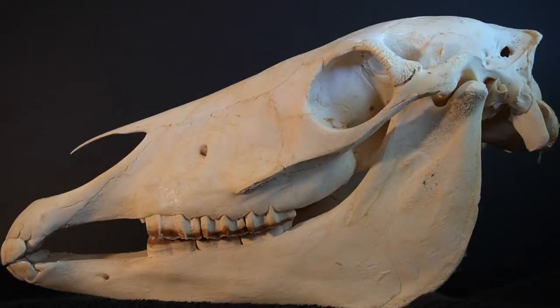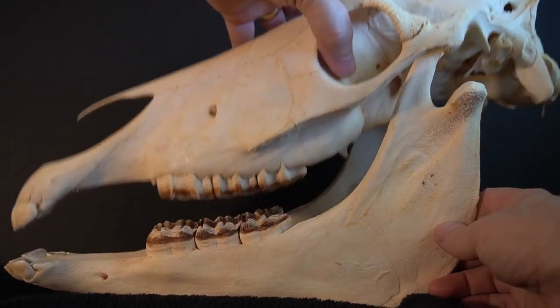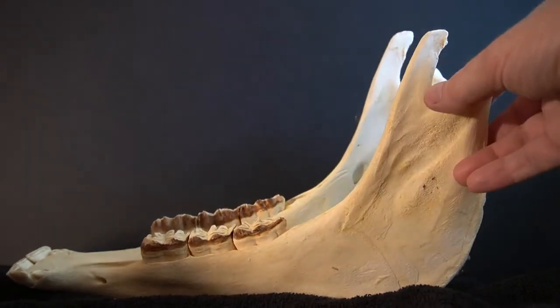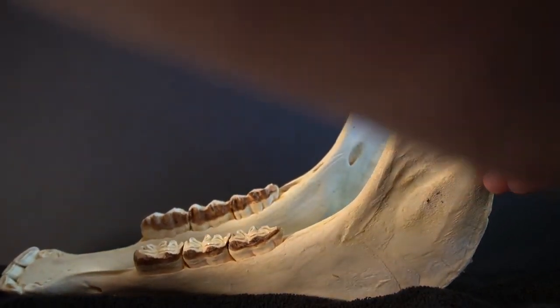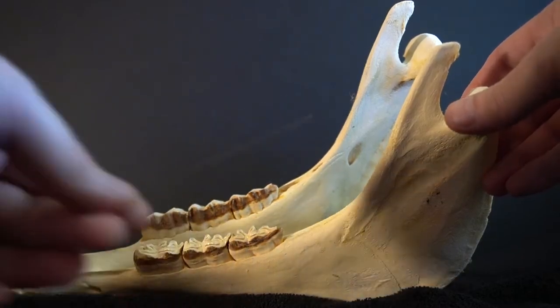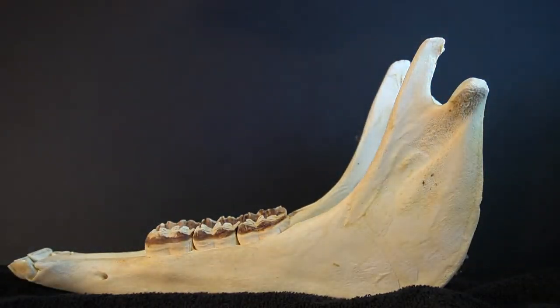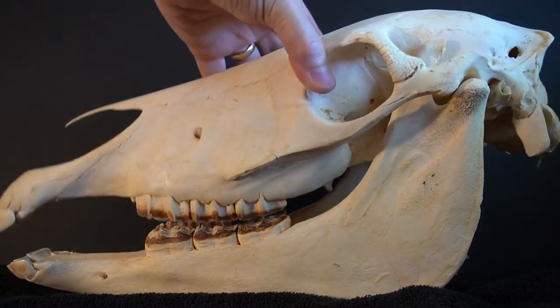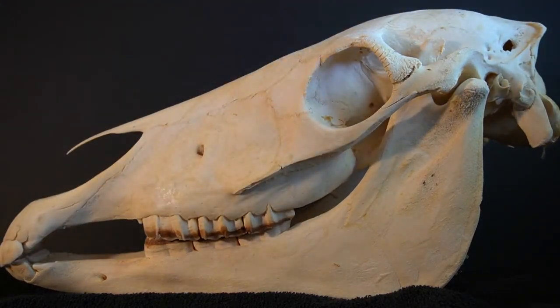The mandibular foramen is on the medial side of the ramus of the mandible. So if you look in here, here it is over there, medial side. So its location is approximated by the intersection between two lines.